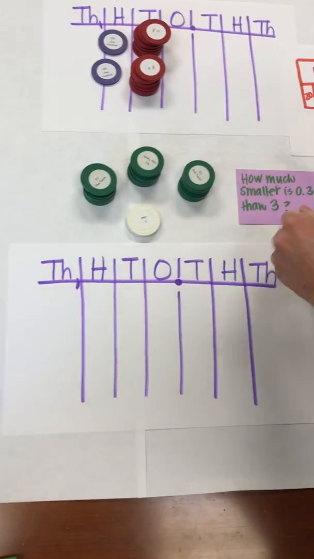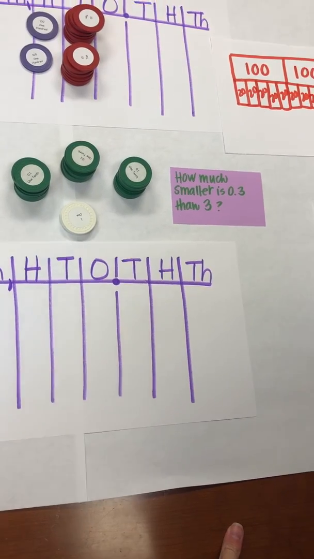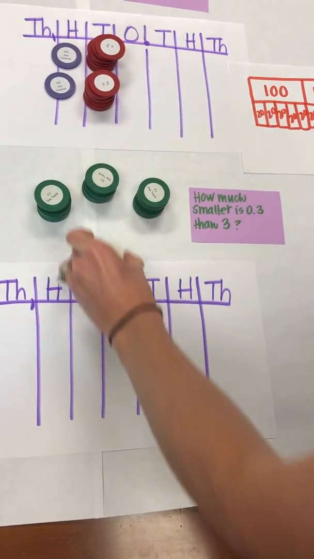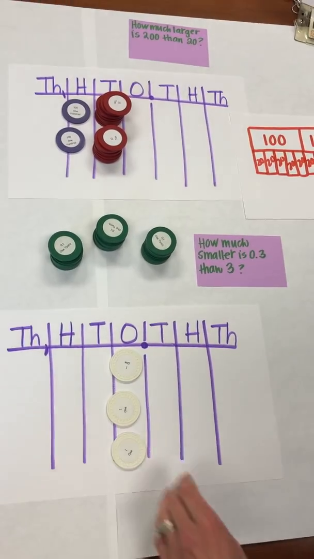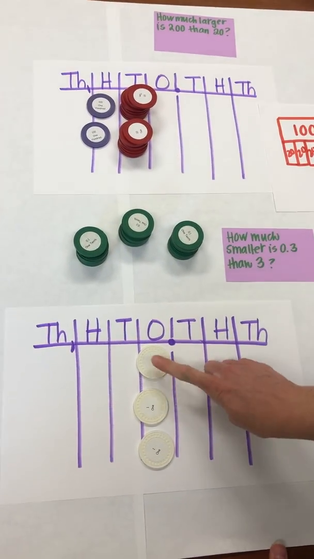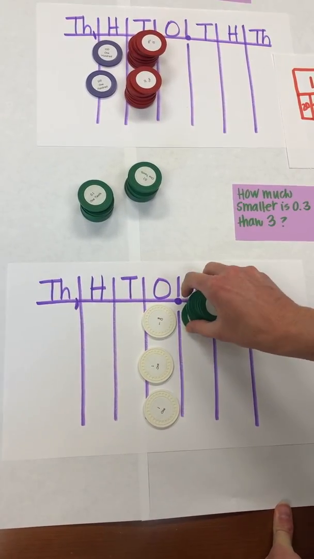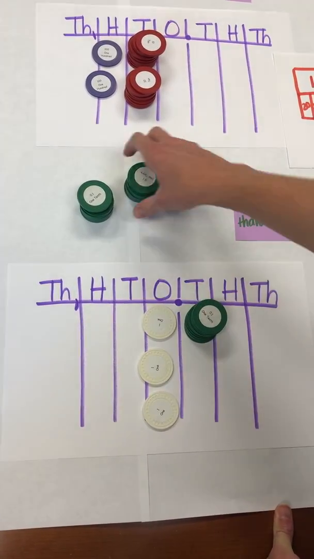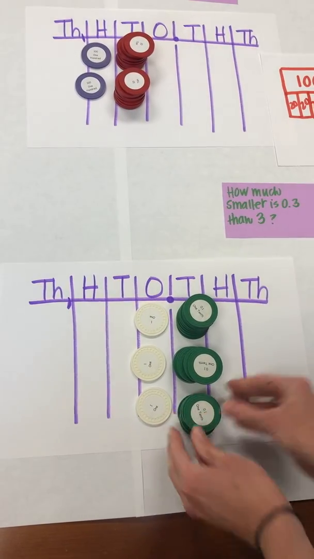All right, let's look at this last question. How much smaller is 3/10 than 3? So if I represent my 3 wholes, and I think about breaking apart each of these wholes into tenths, this whole goes into 10 pieces, this whole goes into 10 pieces, this whole goes into 10 pieces.